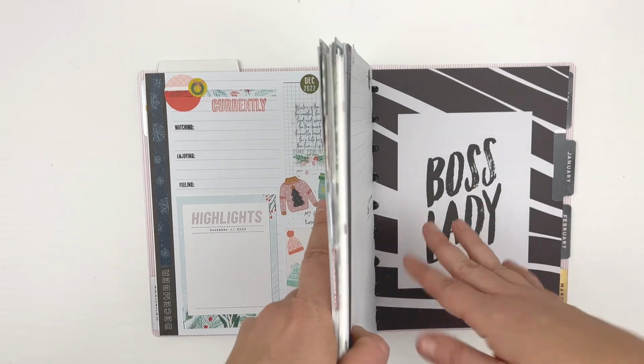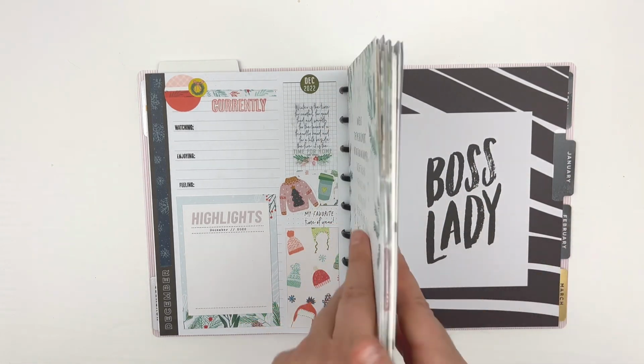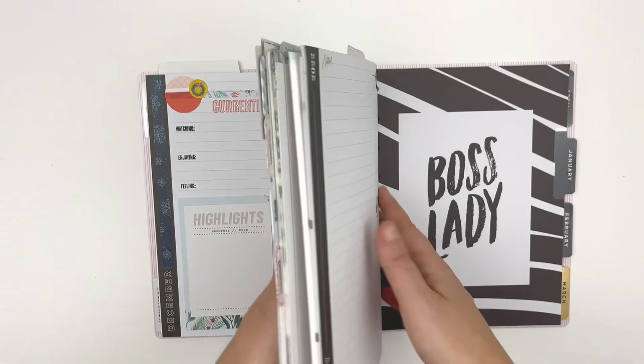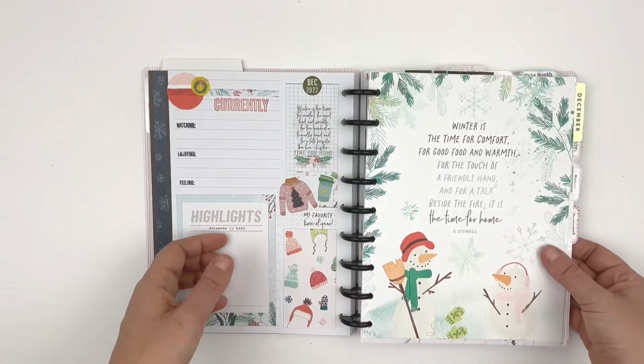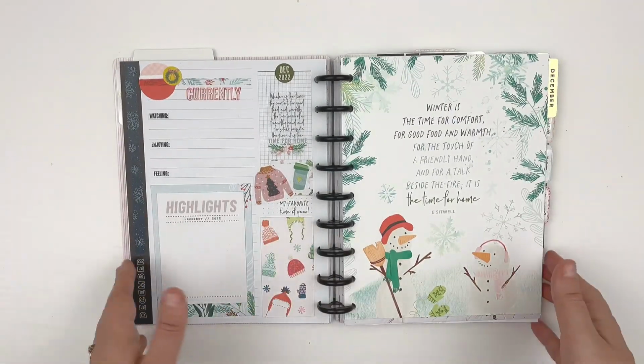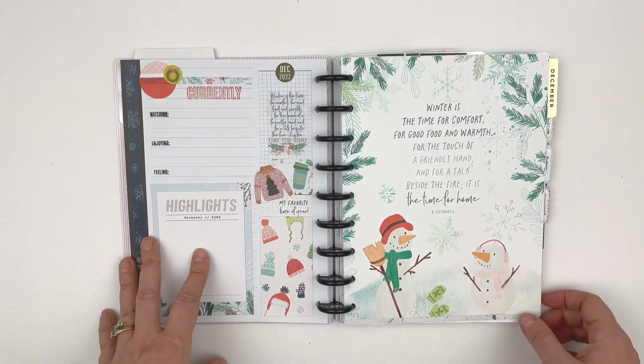I do like that I don't have to flip all the way to the back of the planner or all the way to the front. It's kind of nice. And yeah, so just a quick look at my setup.